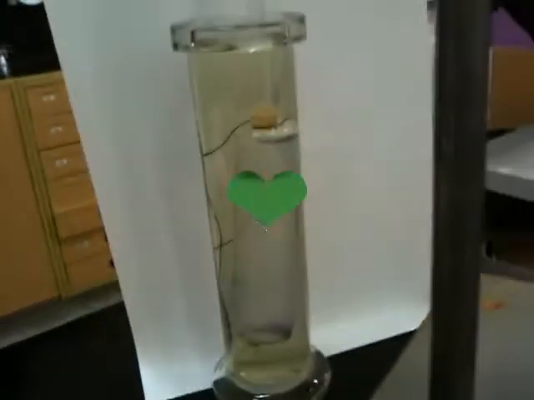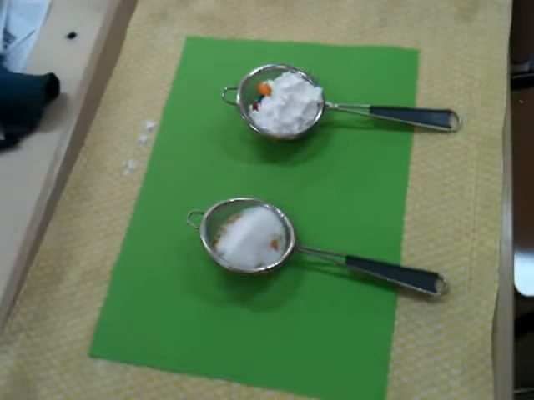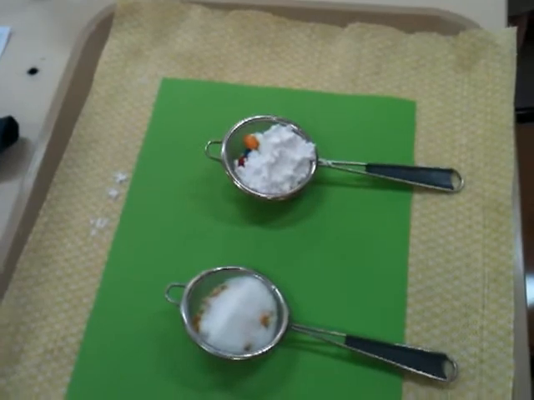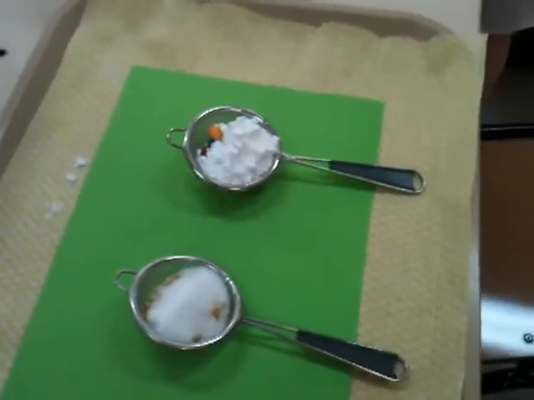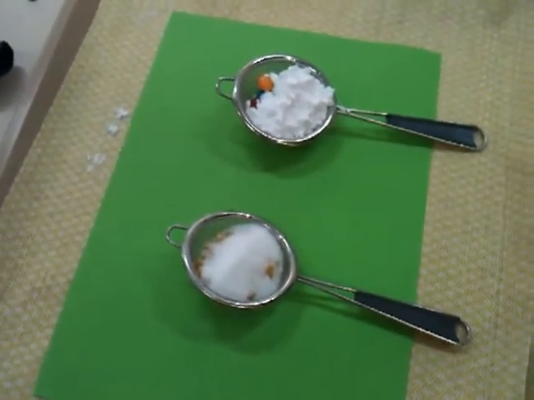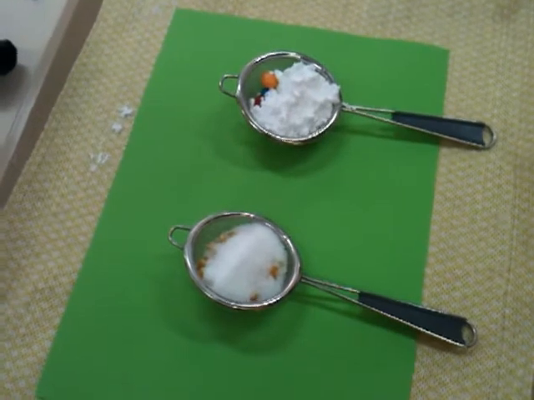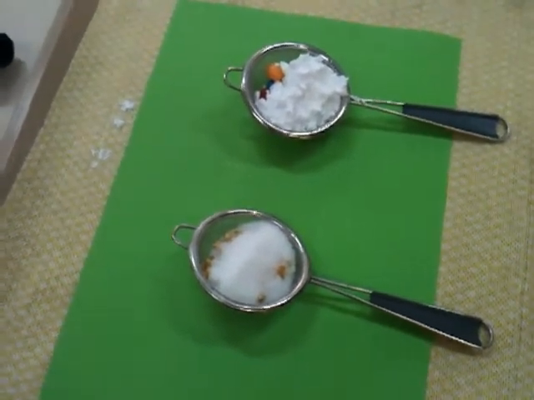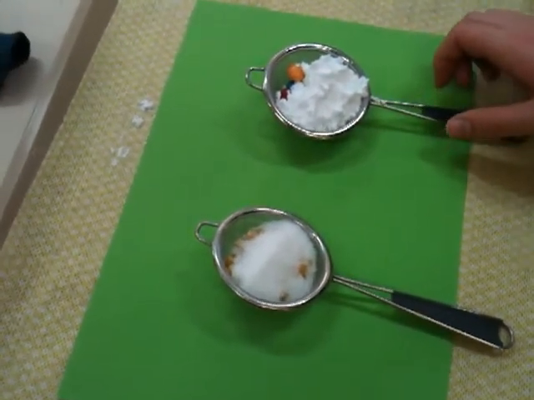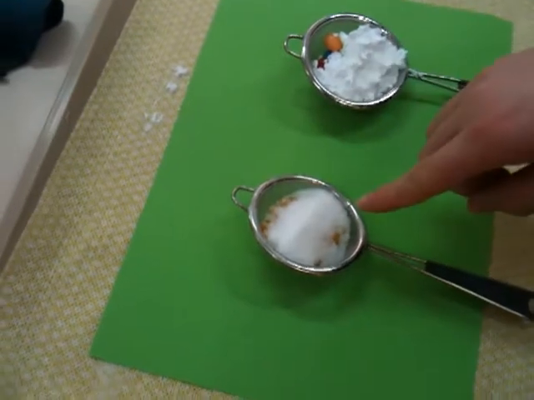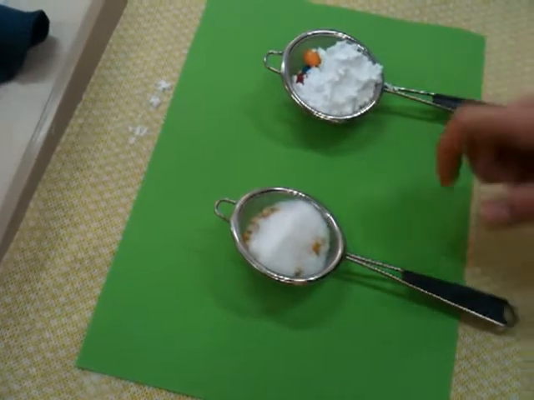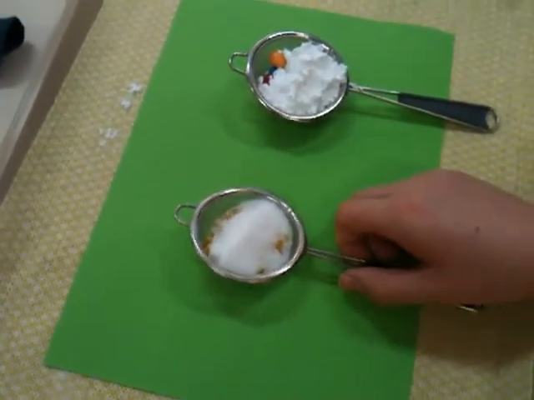Fantastic. Thanks, girls. So we're here with another group now, and what are we doing at the moment? We are testing semi-permeable membranes, to see which ones go through the sieve and which ones don't. We're validating our experiment with corn in these ones and Skittles in this one. Yep. So sugar and the icing sugar.